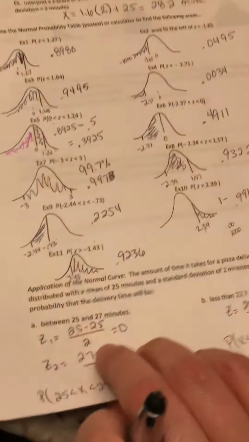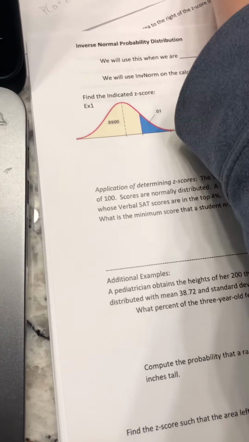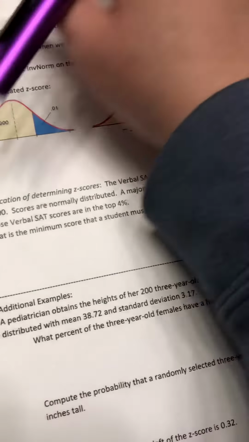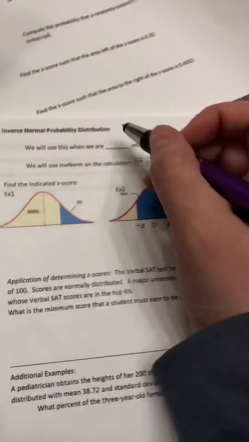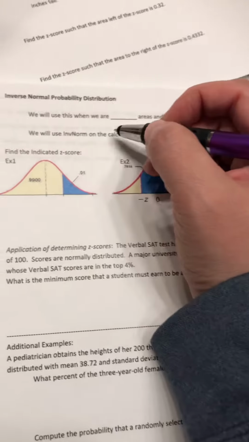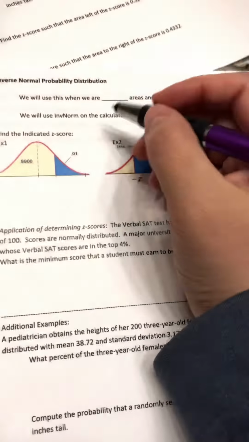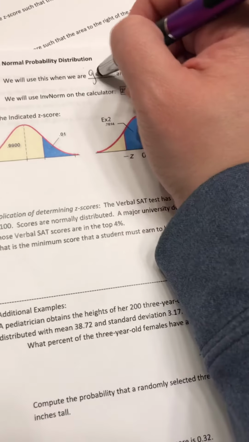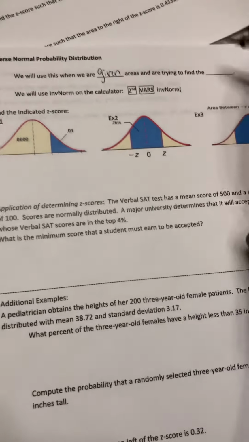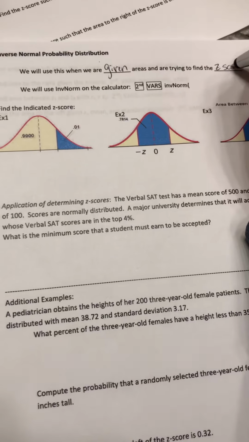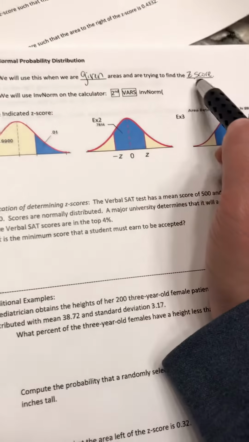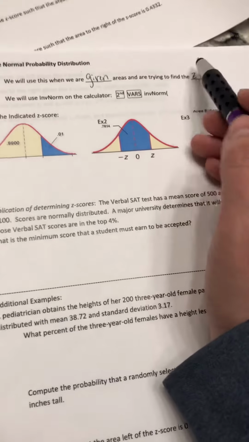So these are usually multi-step problems. You just have to read carefully and make sure you know if you're going from x to z and then probability or whatever the case is. Now, what happens if you actually have the area and you want to find z? So this is our last page here. The inverse normal probability distribution. If you are given an area or a probability and you're trying to find your z-score or your raw score, you go z first and then you use x equals z times sigma plus mu to find the x.